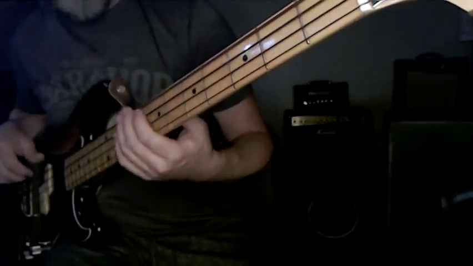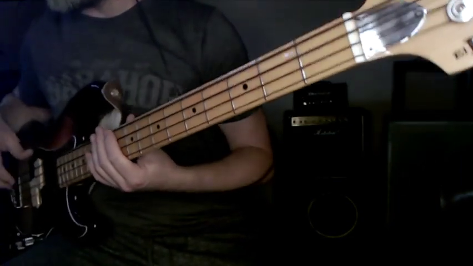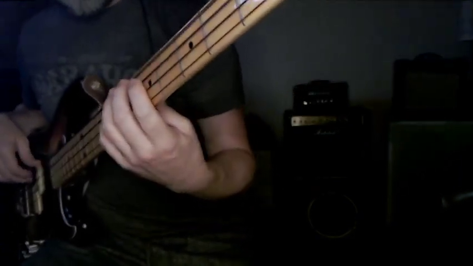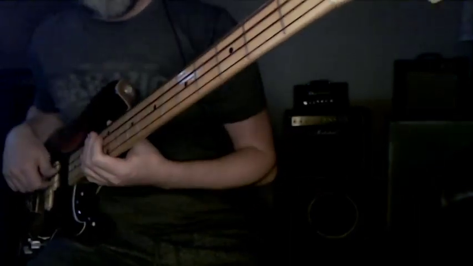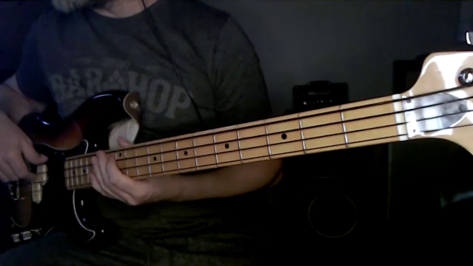Okay, I want to talk about cycles. I'm going to go from G7 to C, and I'm going to use cycles to color up that G7, okay? That's a cycle of half steps, descending.